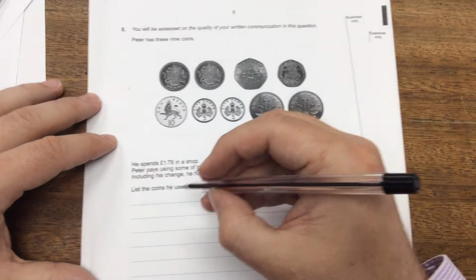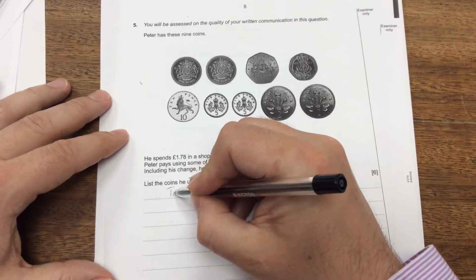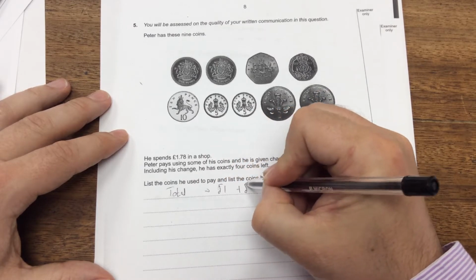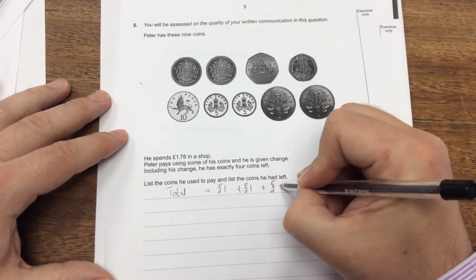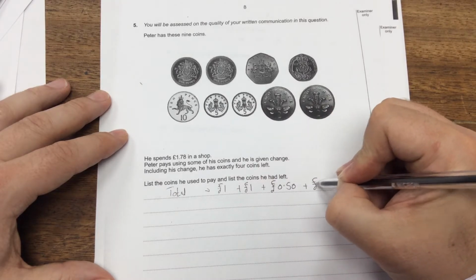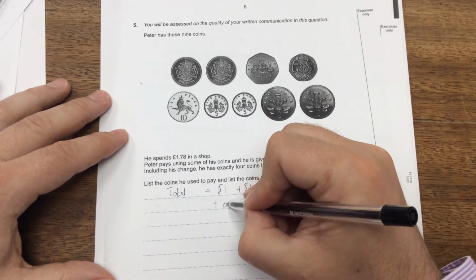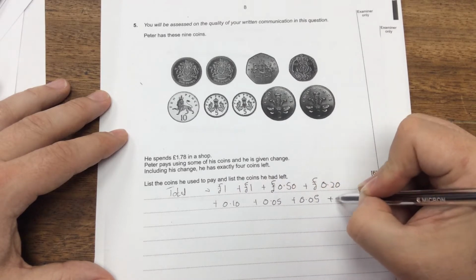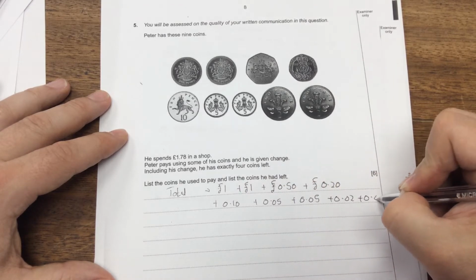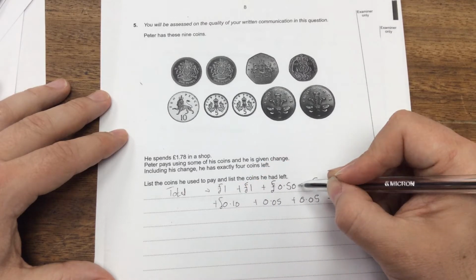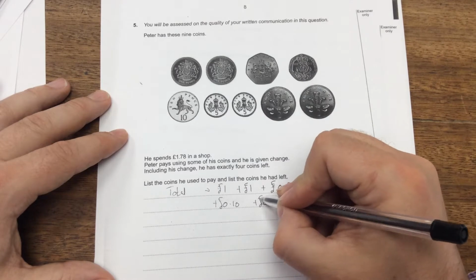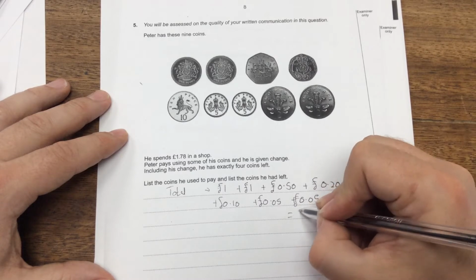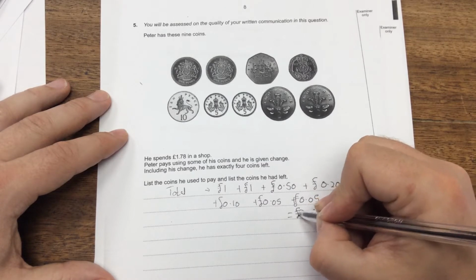First thing I'm going to do is find how much the total coins he's got are worth. So the total he has is £1 plus £1, which makes £2, plus 50 pence, plus 20 pence, plus 10 pence, plus 2 5 pences, plus 2 2 pences. So if I'm adding them up, I got £1, £2, £2.50, £2.70, £2.80, £2.85, £2.90, £2.92, £2.94. So he's got £2.94 in coins, okay?